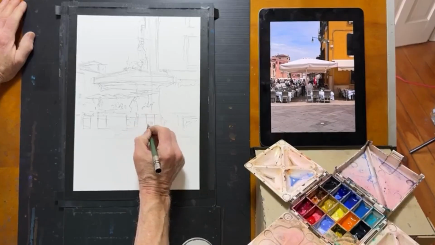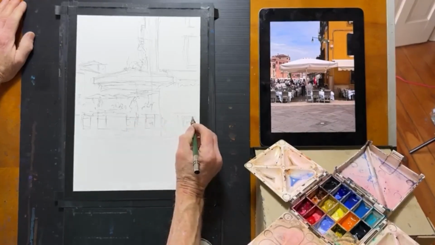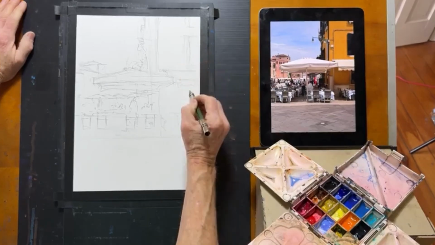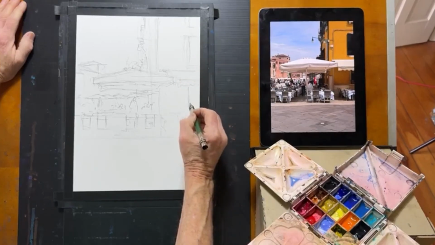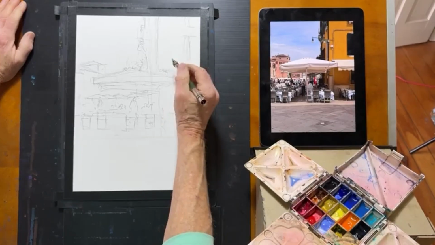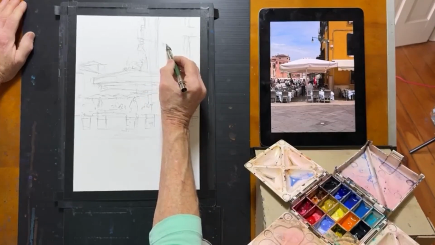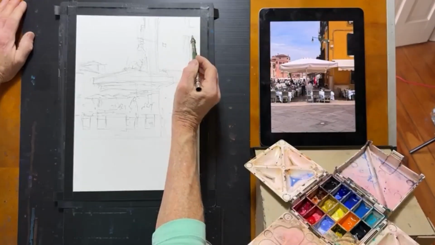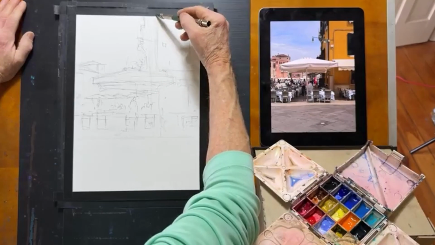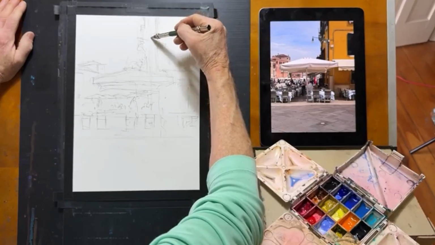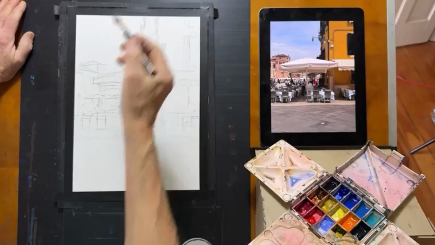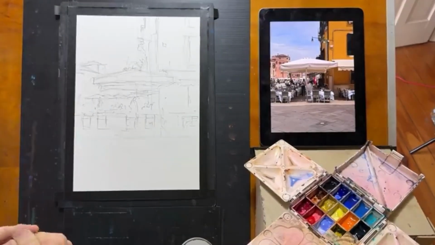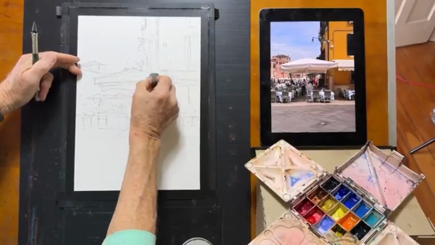I'm going to put a chair there too, underneath this window, another window, some business here. So these lines, anything that will break up a horizontal or a vertical.